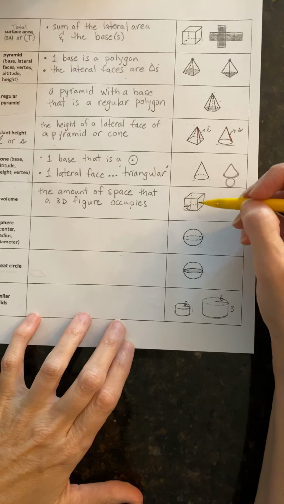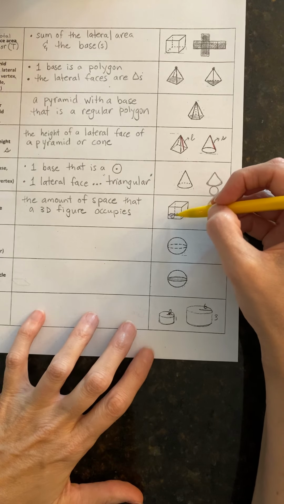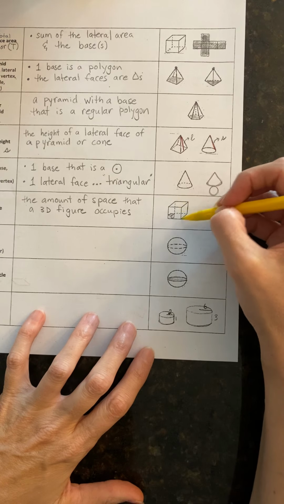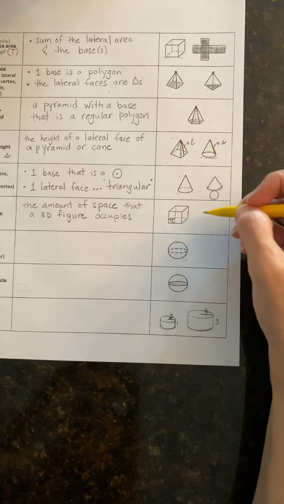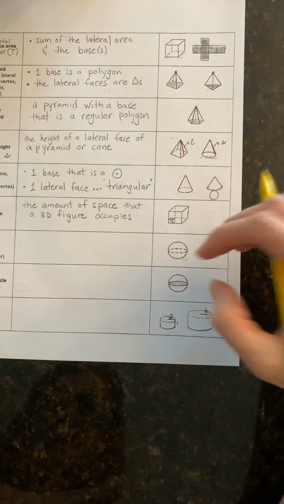Now, volume is measured in cubes. I don't know if you can tell, but I drew a tiny little cube inside this bigger cube. I know it's weird, but even for cylinders, volume is measured in how many cubes would fit inside it.